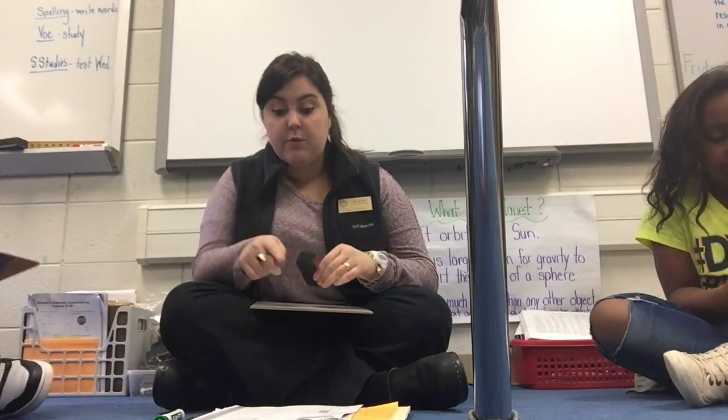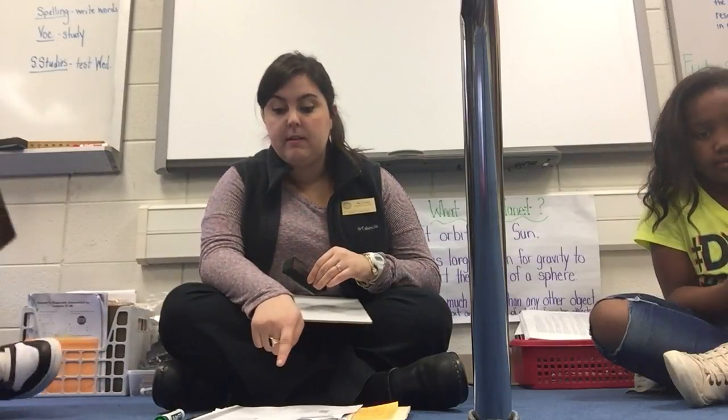Let's look. Which decimal names the shaded part of the grid? Edwin, what did you find? 7 tenths or 7 hundredths? 7 tenths, because if you look, it's broken into 10 separate pieces. 7 of them are shaded, so 7 tenths. And what answer choice is that? D. D is correct. Make sure you have your 7 in the correct spot.